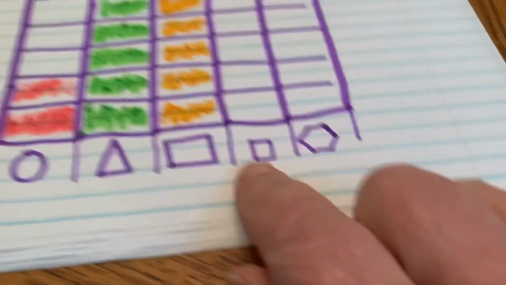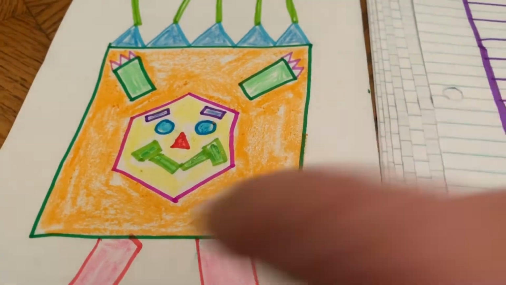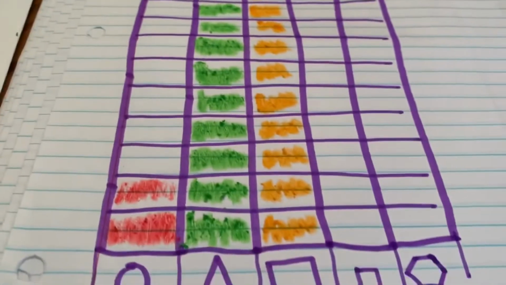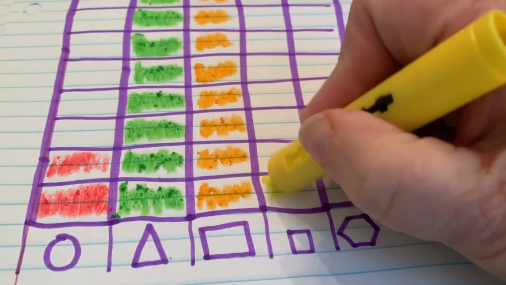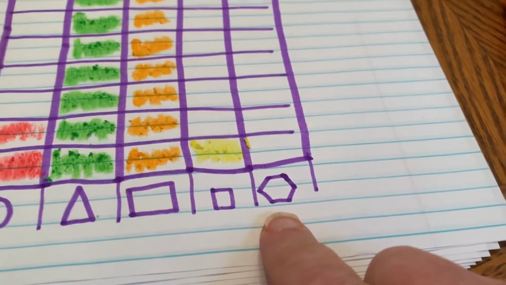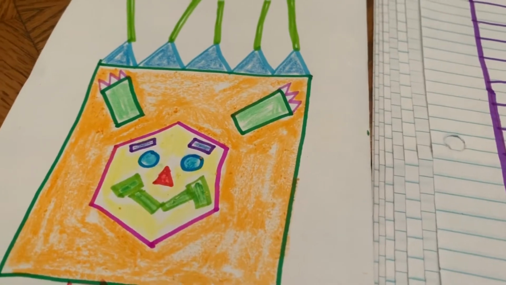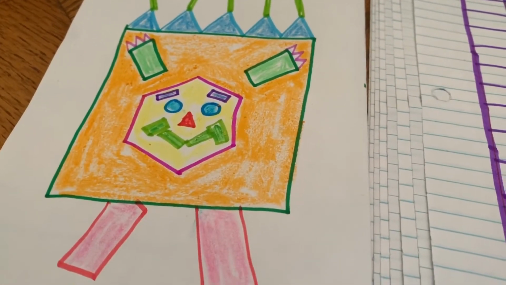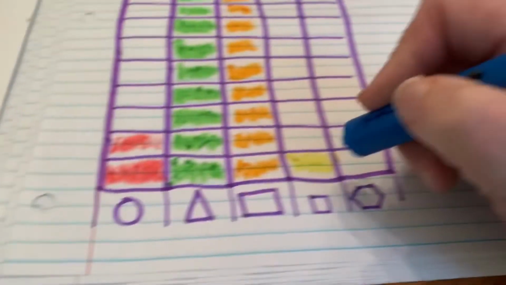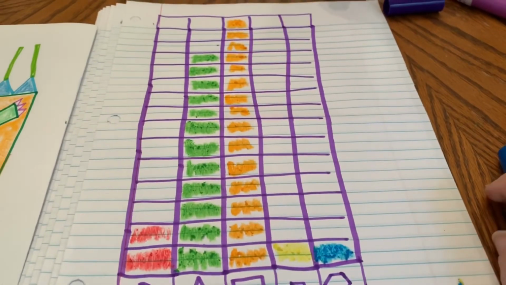Now we're going to graph squares. I just see one big square. So let me color in one for a square. And last we have a hexagon. How many hexagons do you see? Yeah, you're right, 1. So let's color in 1. Now look, my graph is done.